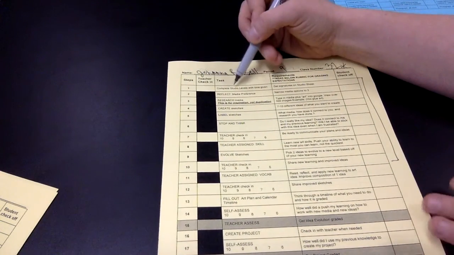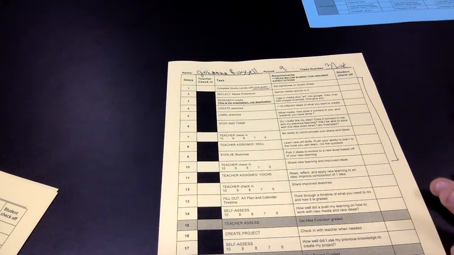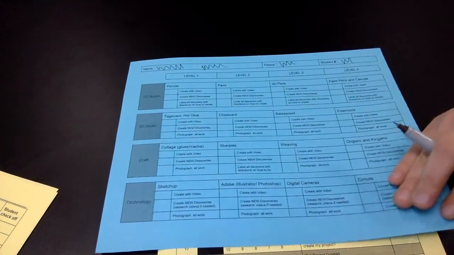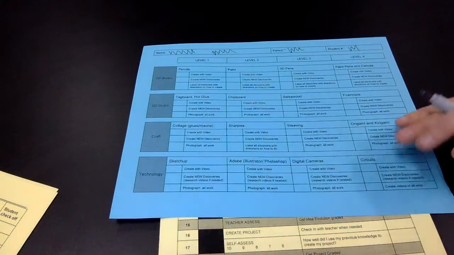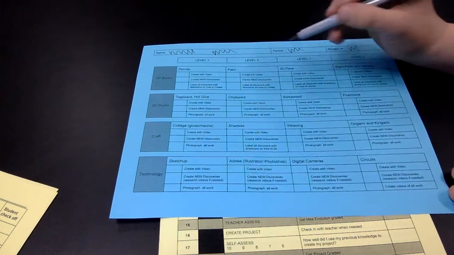So it says complete studio levels with time given. Different times, you will have different amounts, but it will never seem like enough. You are welcome to get passes to come in for study hall or flex and continue to work on your blue sheet anytime during your art experience. You can get signatures on this at any time.